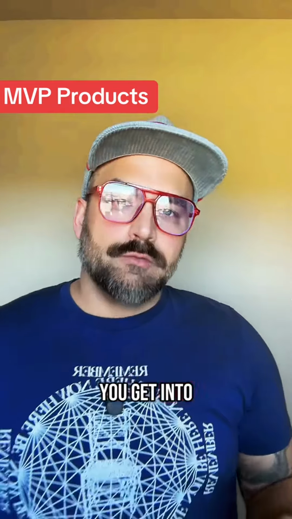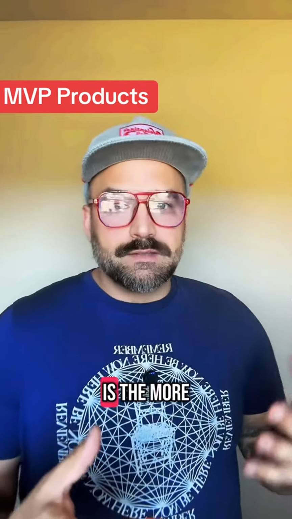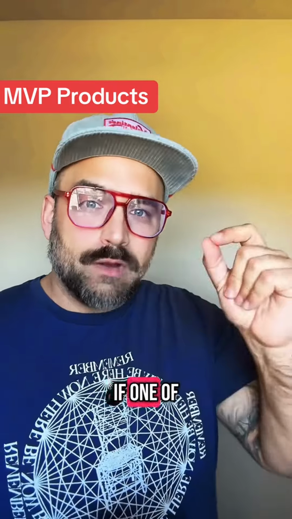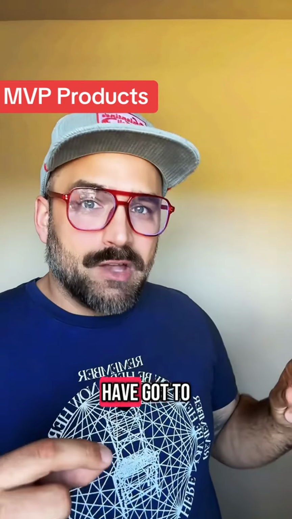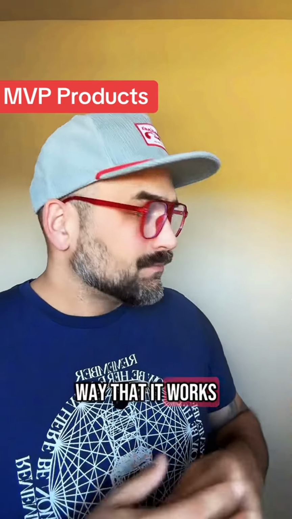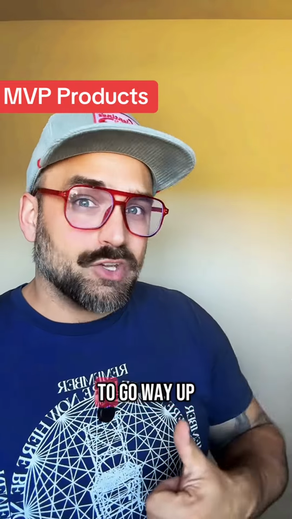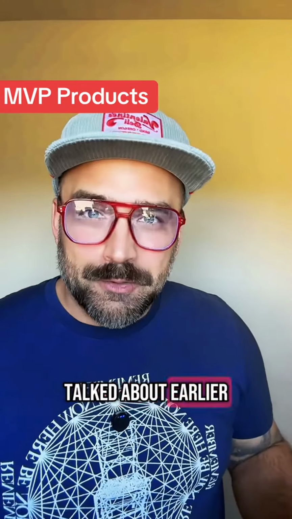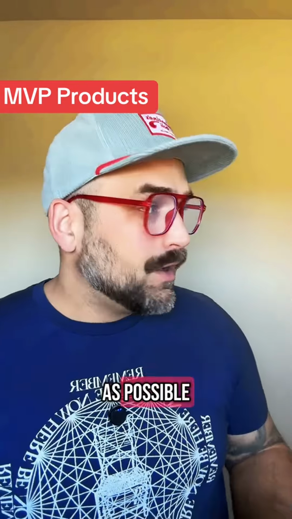The deeper that you get into developing your product or service or whatever it is, the more you're going to realize how inescapable these laws are. If one of these numbers is down, the other two have got to go up. That's just the way that it works. If two of those numbers are down, the other has to go way up. So obviously the dream, like we talked about earlier, is to have all three of them as full as possible.